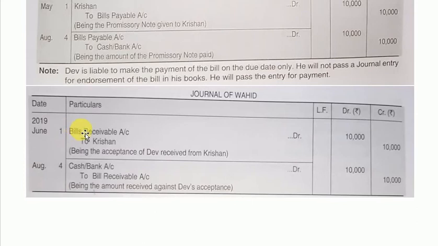Entry goes: bills receivable account debit to Krishan. The bill is coming in the book of Wahid and he is receiving it from Krishan. So this entry says being the acceptance received from Krishan, 10,000. In simple words, being the bill receivable received from Krishan. So here is the endorsee Wahid in whose book we have passed the entry.